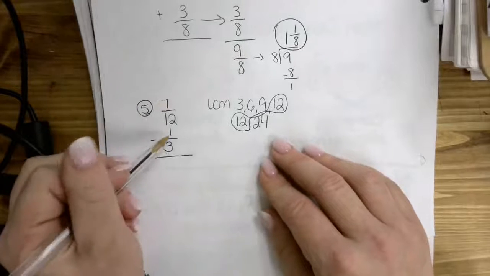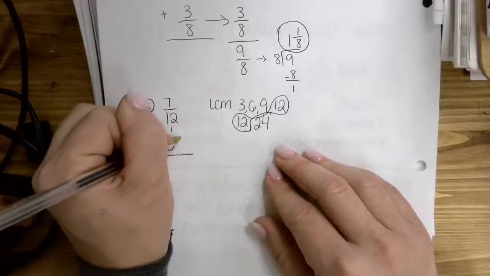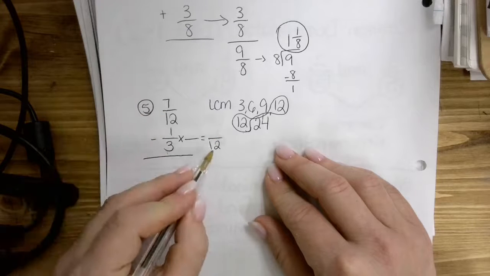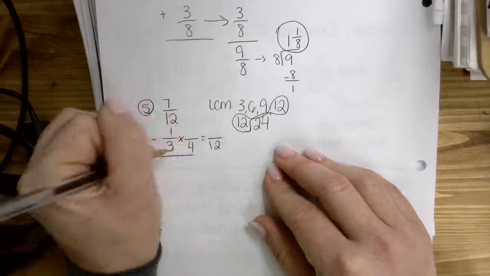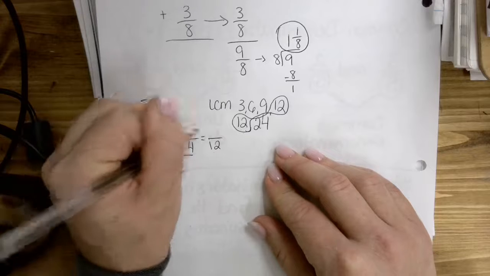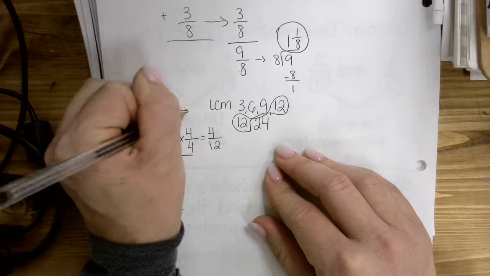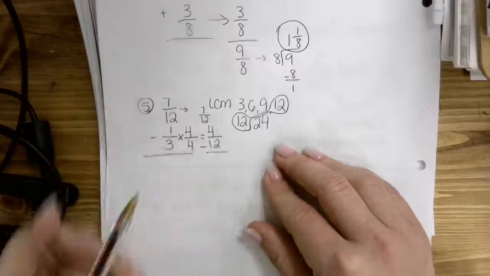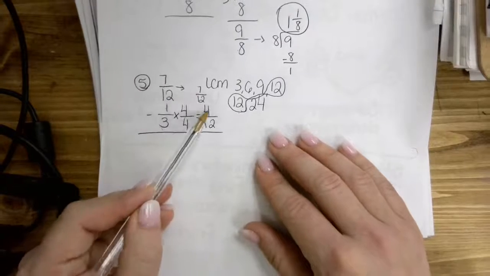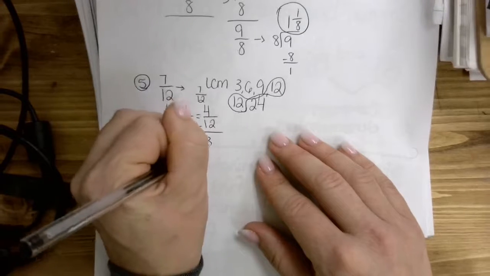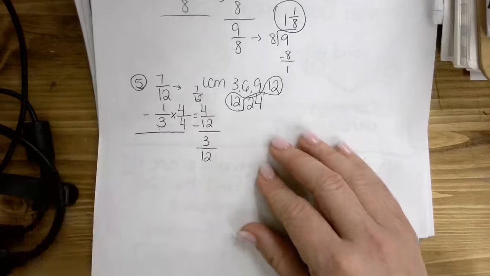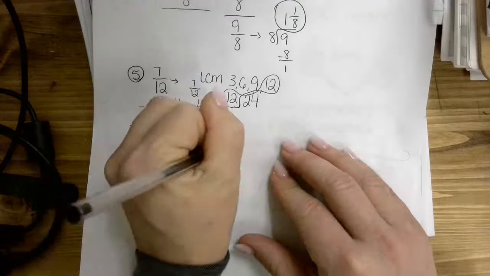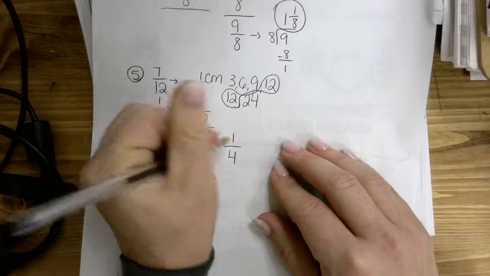So I need to change just the 1/3. So I'm going to mentally ask myself, what times 3 gives me 12? And you should say 4. So 3 times 4 gives me 12. So then 1 times 4 gives me 4. And I'm just going to scoot my 7/12 over. I didn't leave myself a lot of space there. So 7 minus 4 is 3. And then 12 is my denominator. But I do need to reduce that. So when I do that, that reduces down to 1/4.